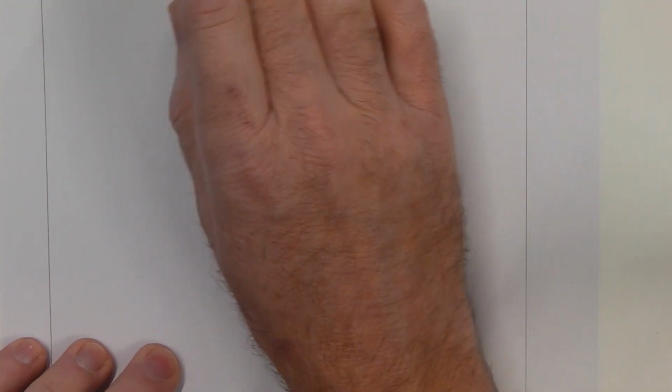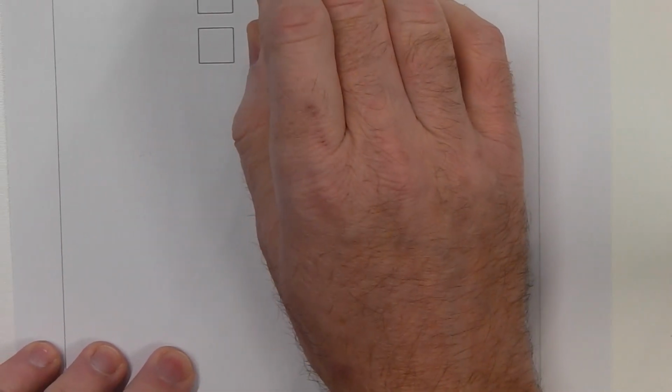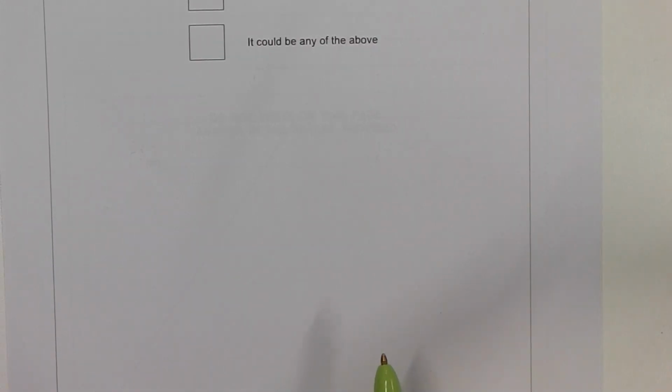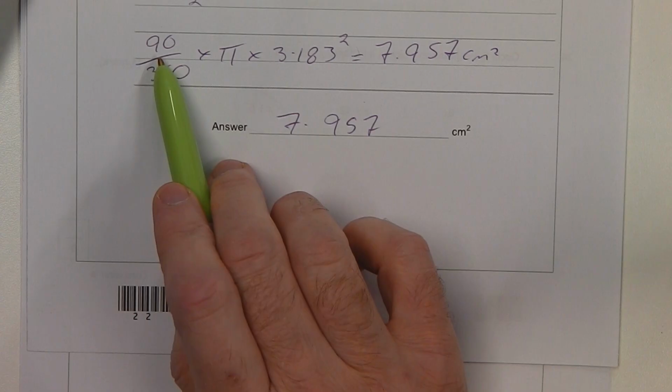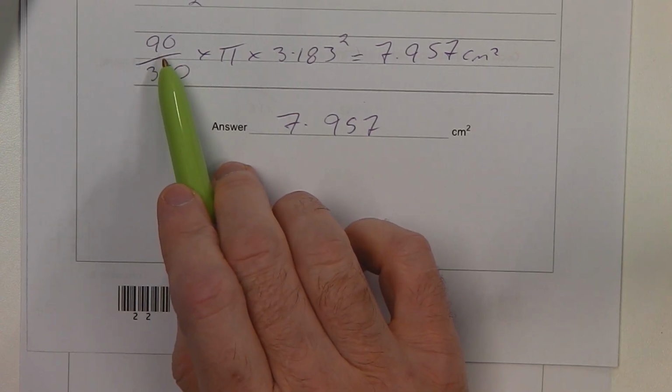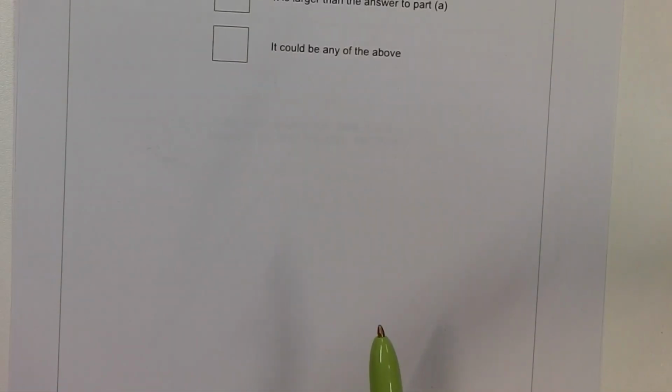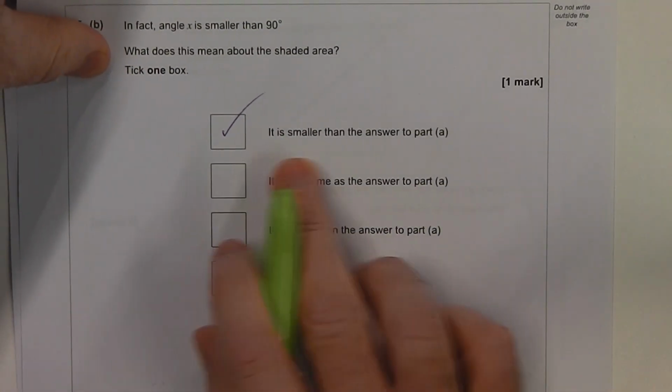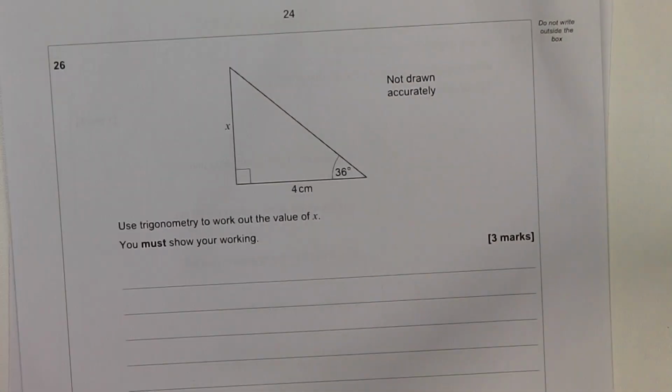Now on 25b, it says, in fact, angle X is smaller than 90. And what does this mean for the shaded area? Of course, if it was less than 90, that would be less. So our fraction would be smaller, but we're multiplying it by the same thing. So we can safely say it is smaller than the answer to part A. Okay, so I was off the screen when I ticked that box, but yes, it is smaller than the answer to part A.